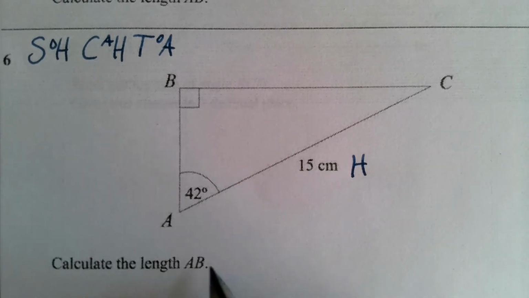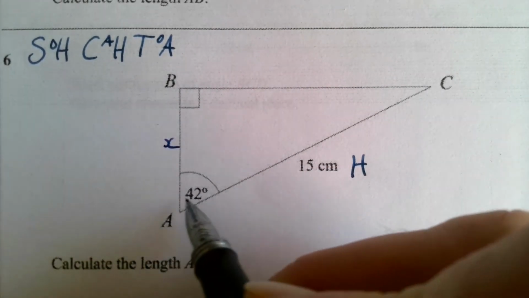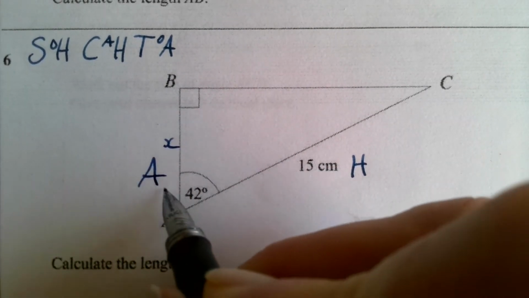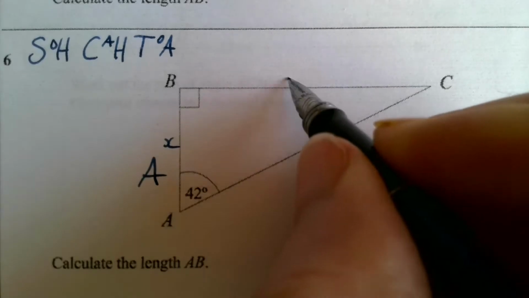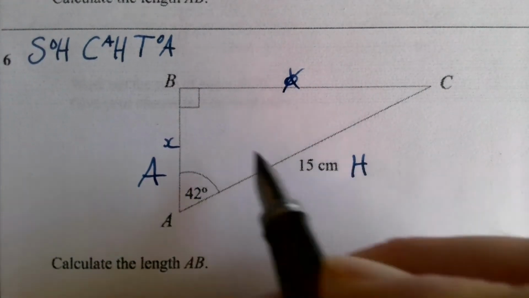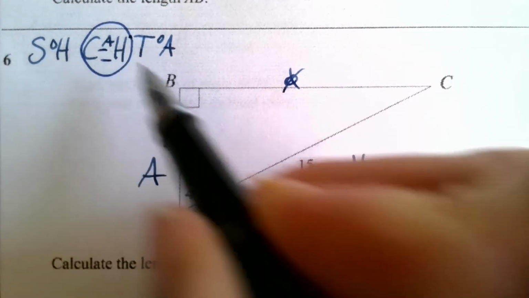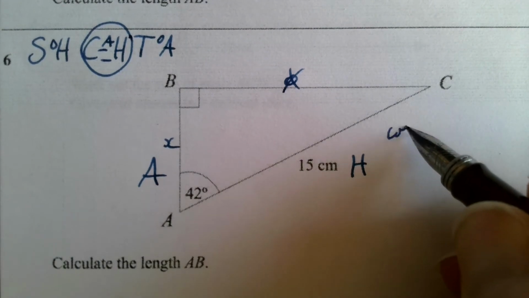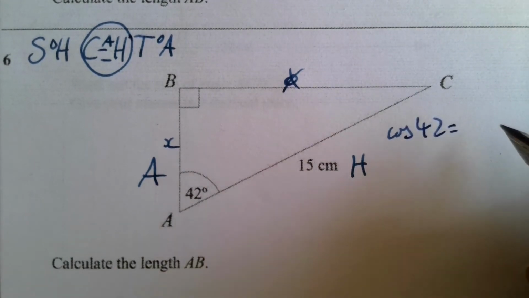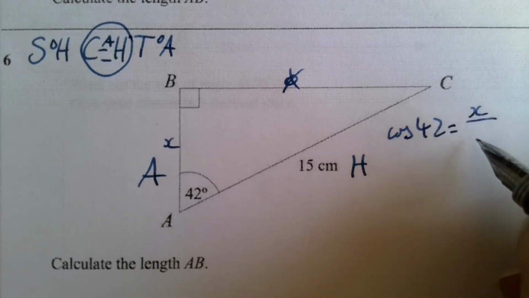So I want the length AB, which is that one there, and this is the adjacent because it's next to the 42-degree angle. That's the hypotenuse. Don't want the opposite. So A and H is CAH, so it's cosine. So filling that in, we've got cos 42, cos of the angle, equals A, which is X, over H, which is 15.